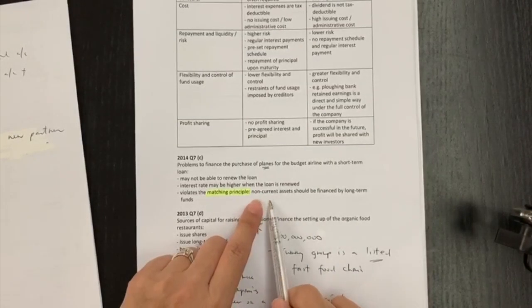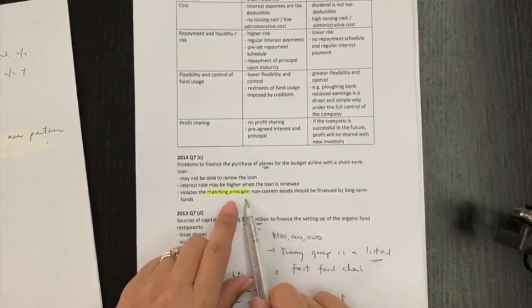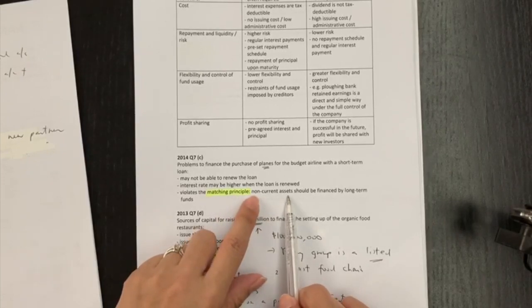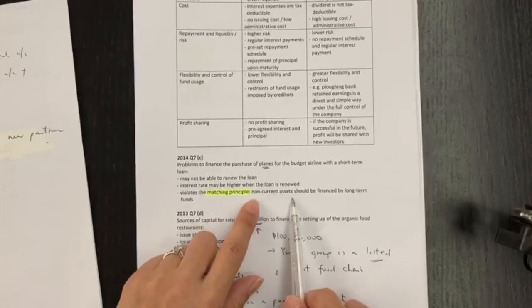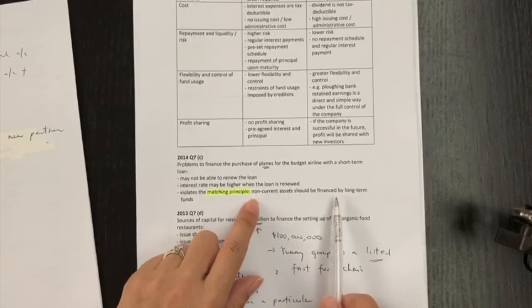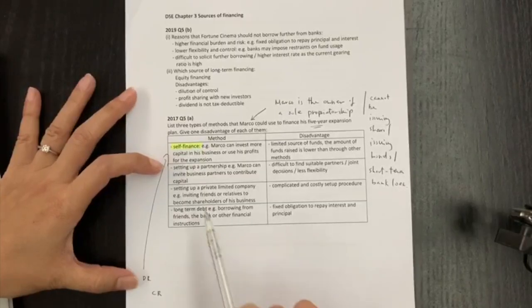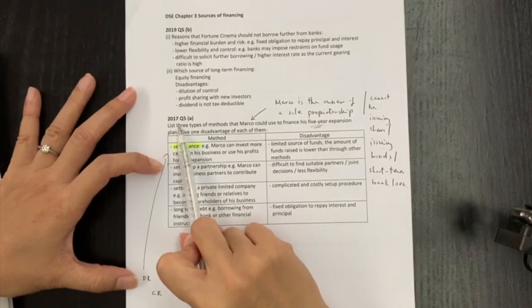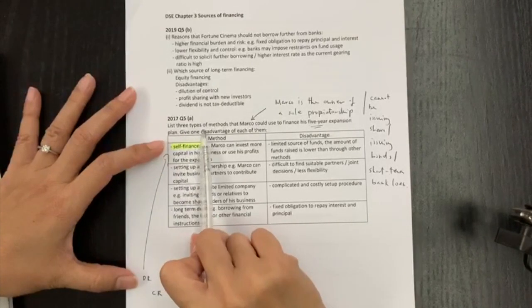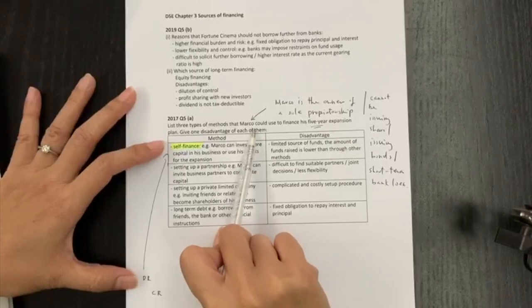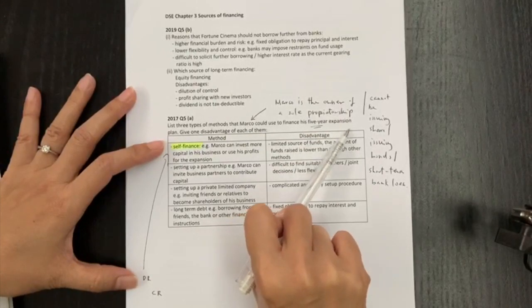All right, so the conclusion is, according to the matching principle, non-current assets, which are all durable and used for a long time, must be financed by long-term funds. Okay, now we have the next question in 2017, which is: list 3 types of methods that Marco could use to finance his 5-year expansion plan.